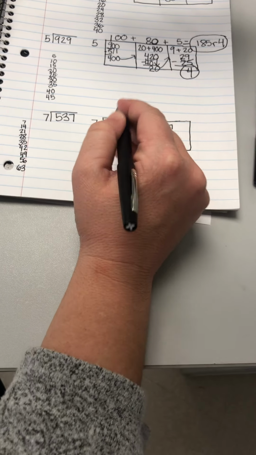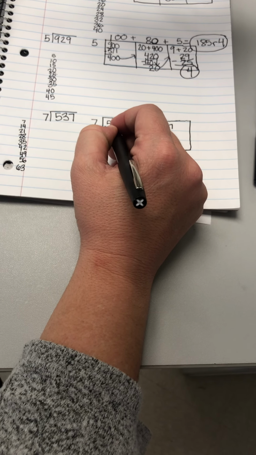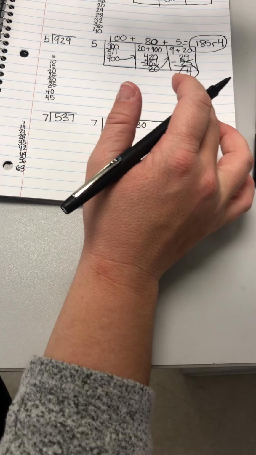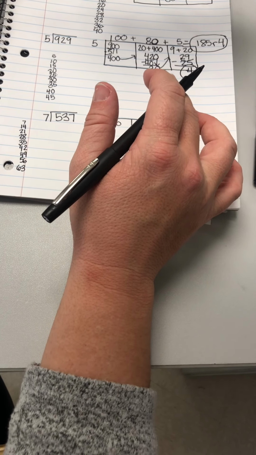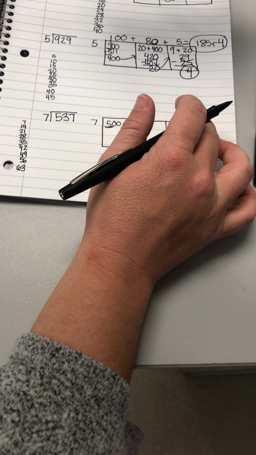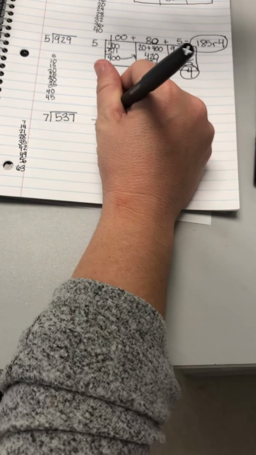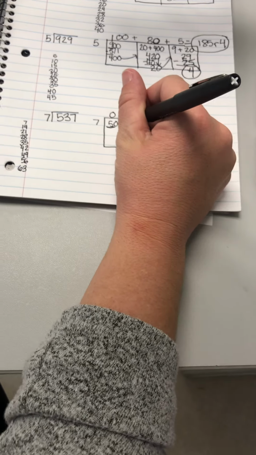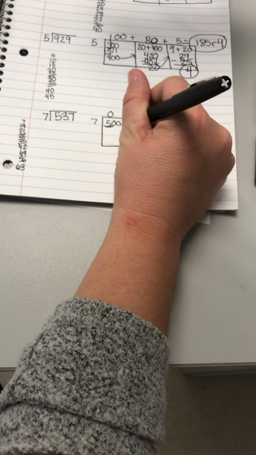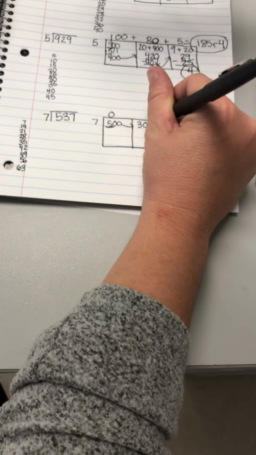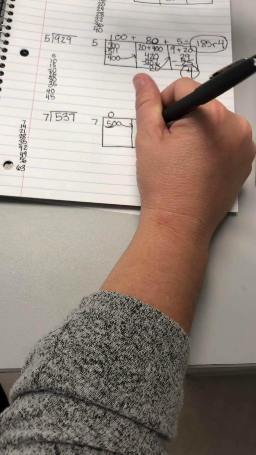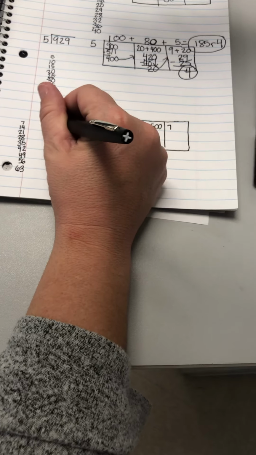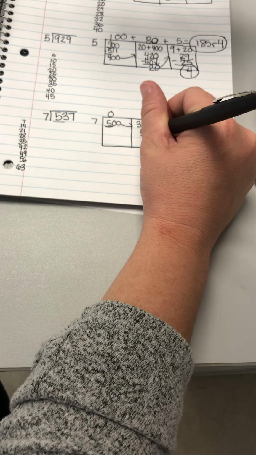All right, I have 5. Underline that first digit. Can I do 5 divided by 7? No. If I have 5 people standing up, can I say, hey, make a group of 7? No. So I'm going to put a 0 just to show that it is nothing. And what am I going to do with my 500? Bring it over. So I'm going to say 30 plus 500 would give me 530.